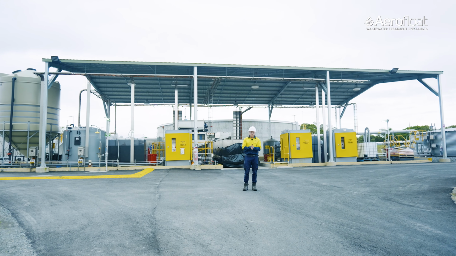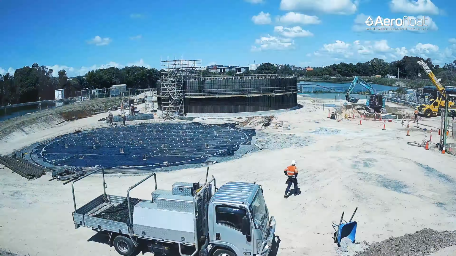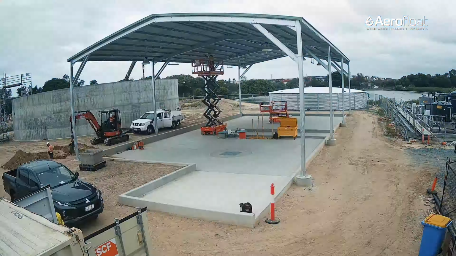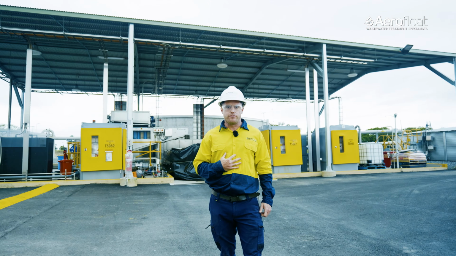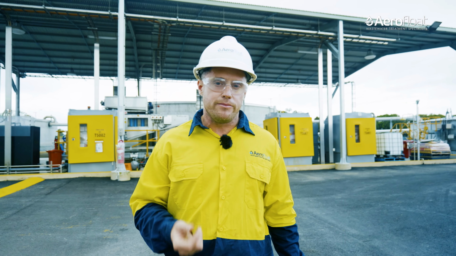6 months after we won this contract, we were processing water on this site. That is no small feat. So congratulations, well done to our whole team who took part in this complex infrastructure project. And thank you to our client for trusting Aerofloat to deliver this biological wastewater treatment plant, doing their bit for the environment.